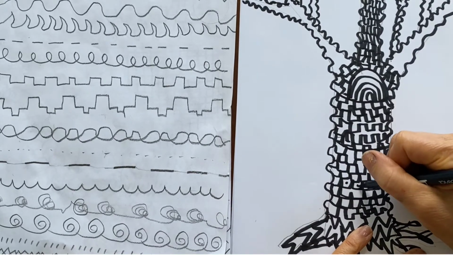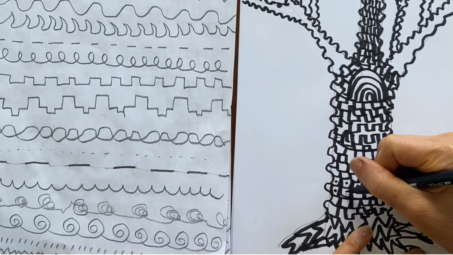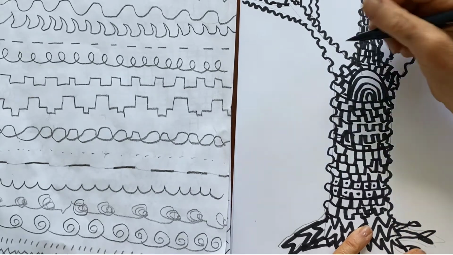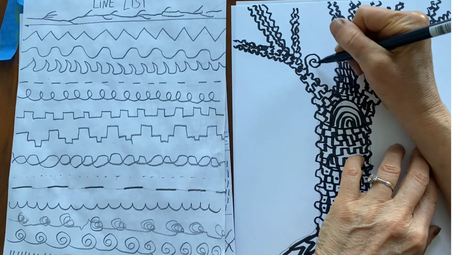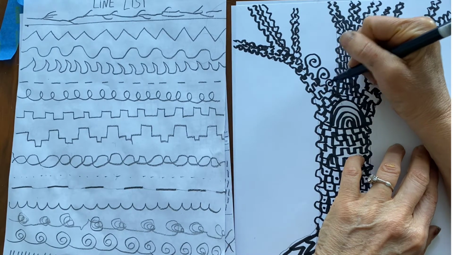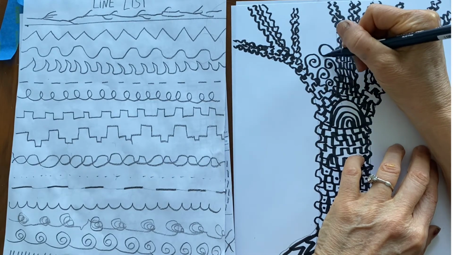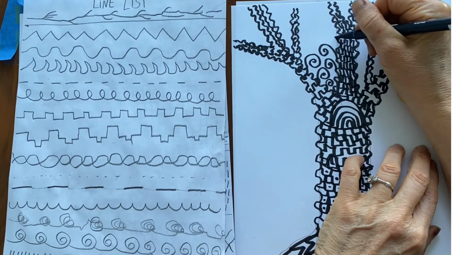Here comes some dotted lines. Let's see what they do to the texture of the tree. Now that I have the trunk of my tree, it's time to think about what kinds of lines and textures I can create for the leaves of the tree. And look, here's a spiral line.